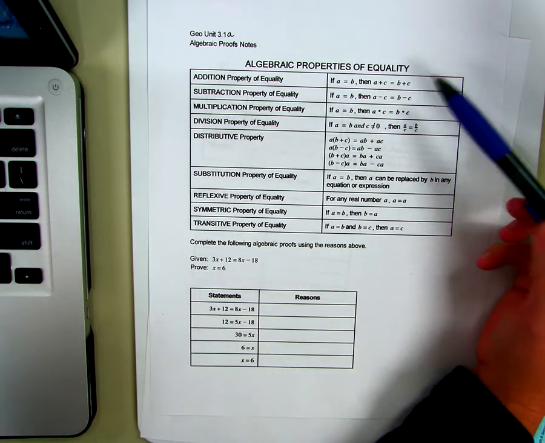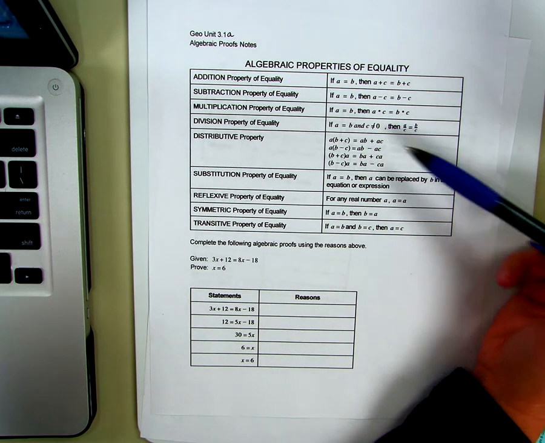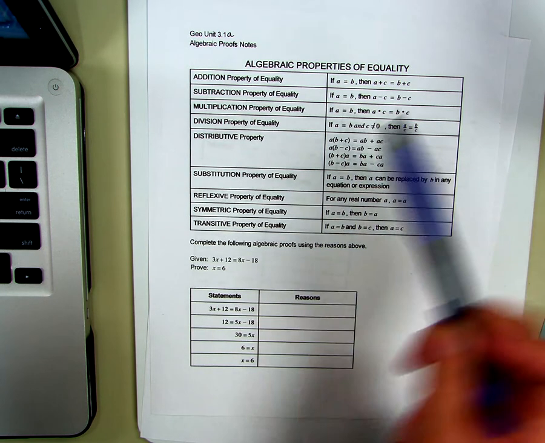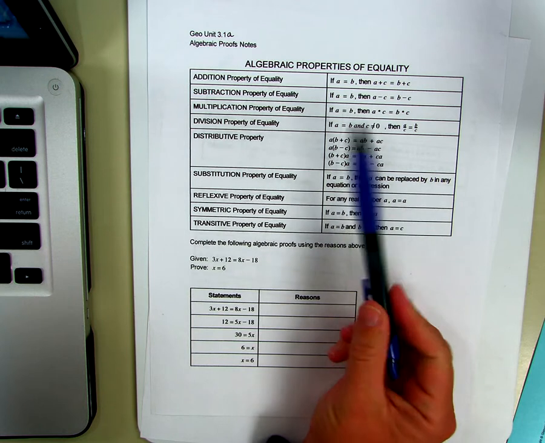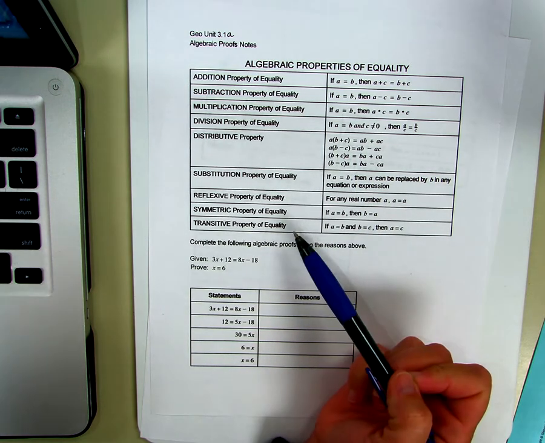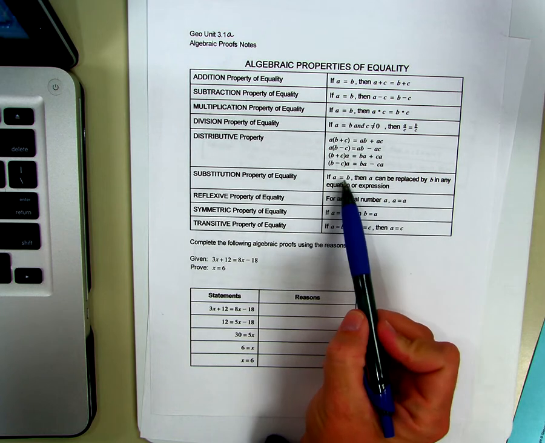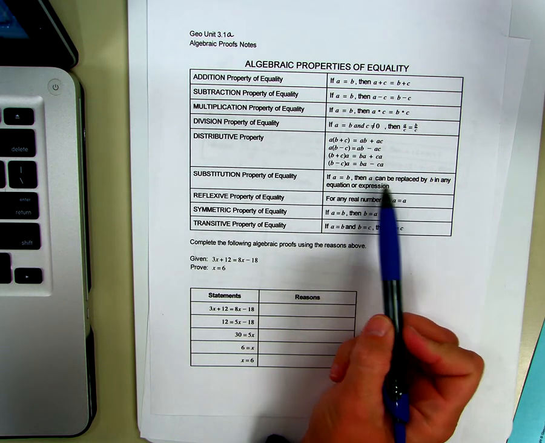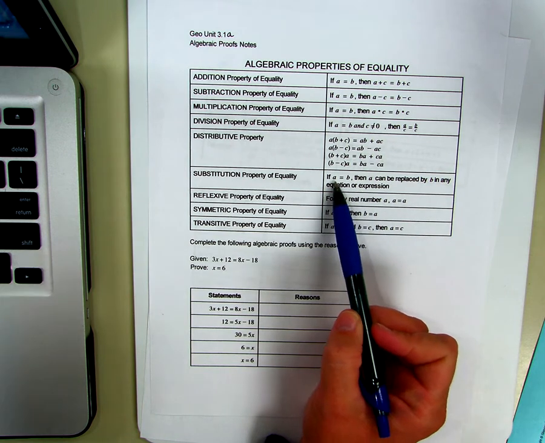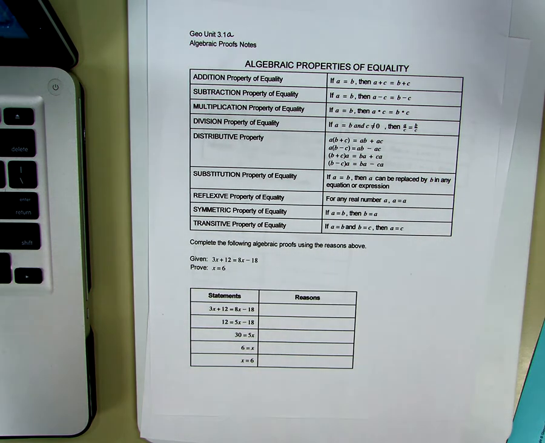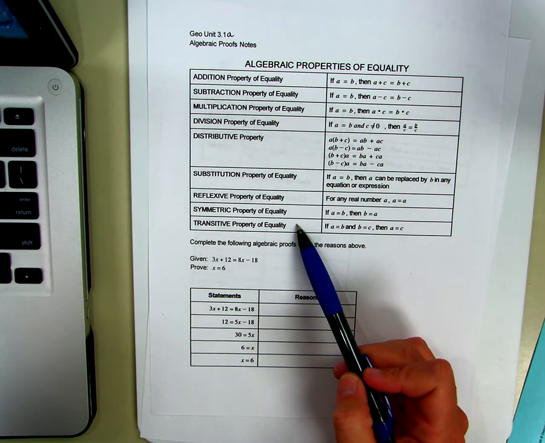We have the addition property of equality, subtraction, multiplication, division. The distributive property just says when you have a number on the outside, you've got to multiply it by everything on the inside of a parenthesis. And it can look like any of these 4 situations. Substitution. This is where if you have 2 things equivalent to one another, you can replace them in any equation or expression with their equivalent.